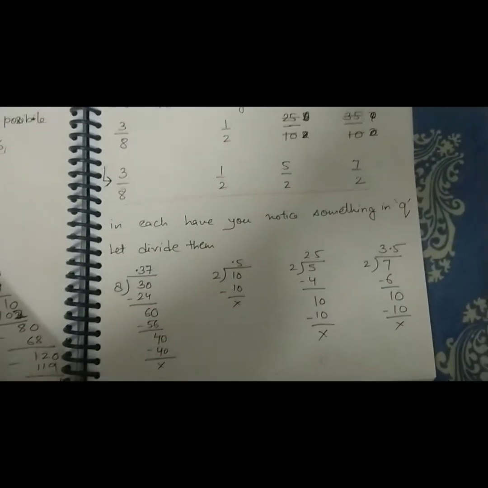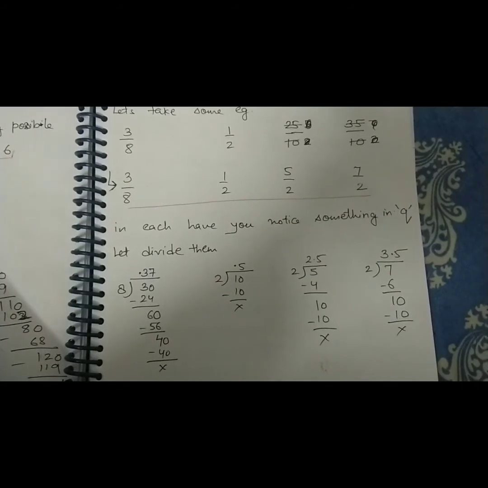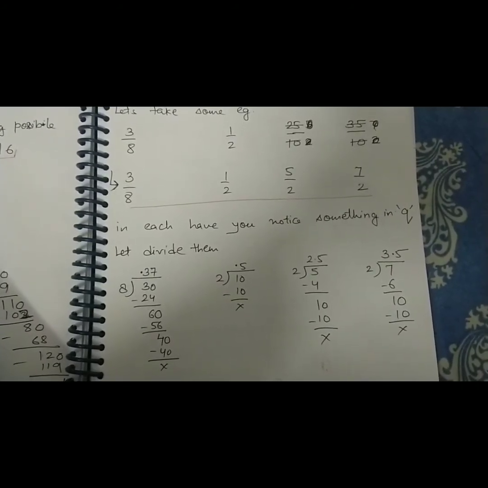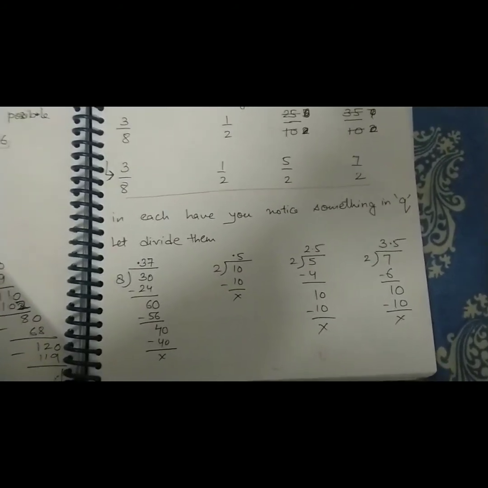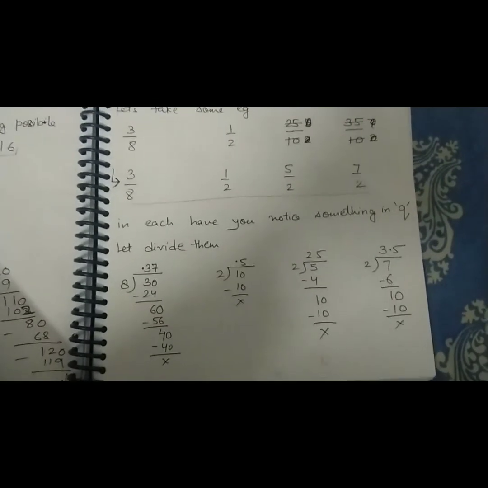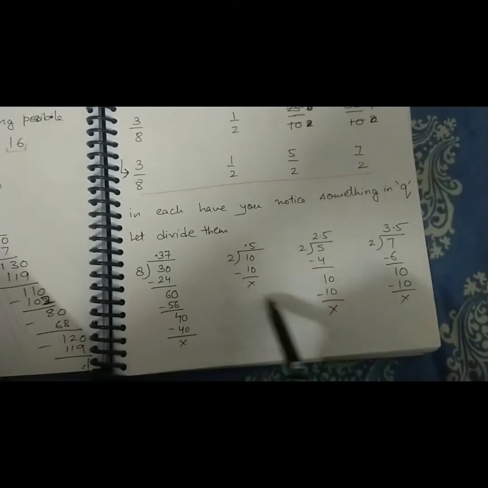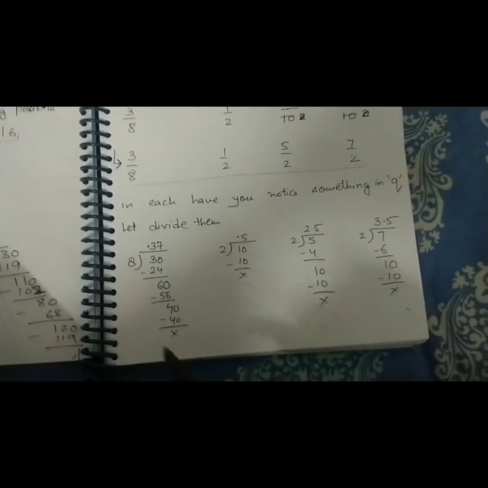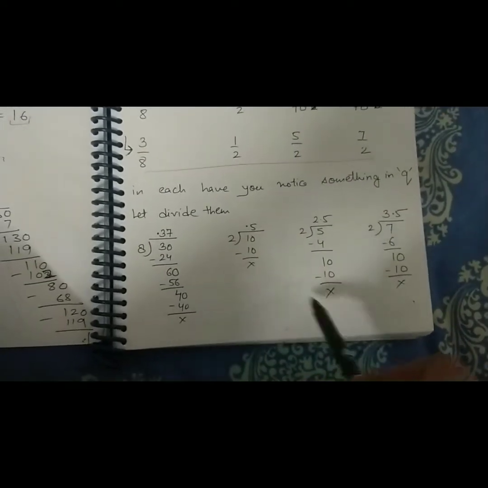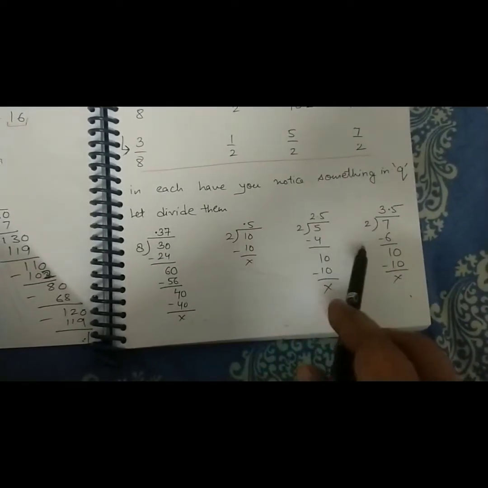Now let's divide each one of them. Means 3 divided by 8, 1 divided by 2, 5 divided by 2, and 7 divided by 2. So in each case we are getting no remainder. If you see over here, the remainder is 0 in each case. So these are what?